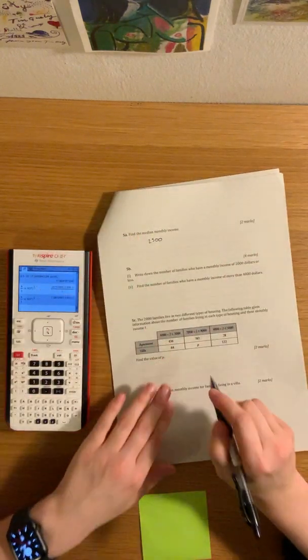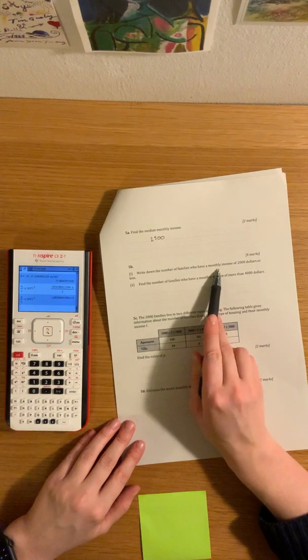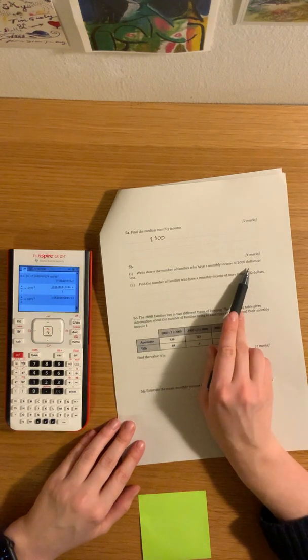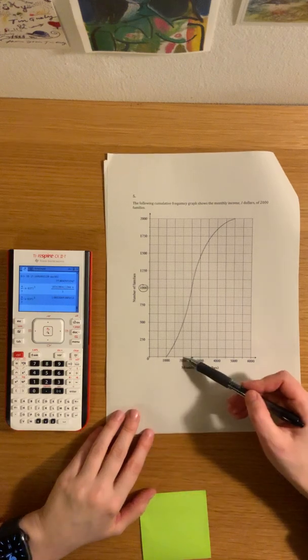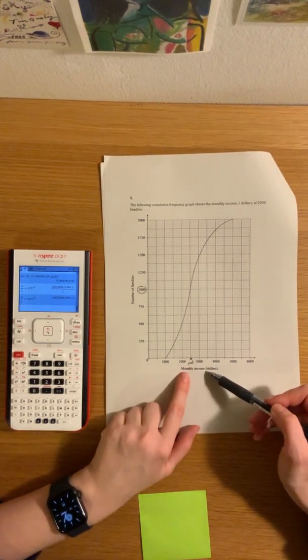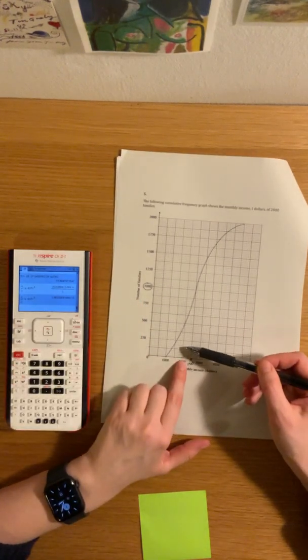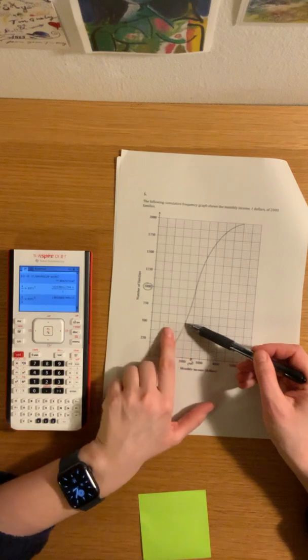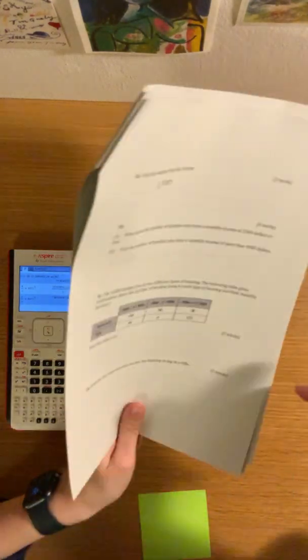There we go. Then it says, write down the number of families who have a monthly income of $2,000 or less. So here is $2,000. I know my monthly income and I want to know my number of families, so I come up to here and then along, and that value is 500.